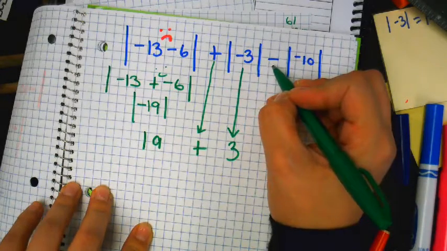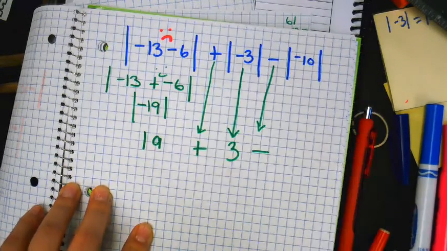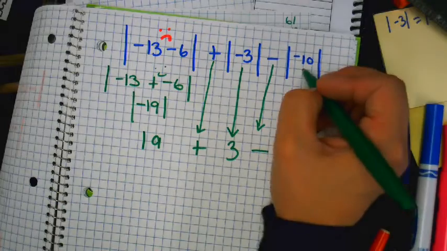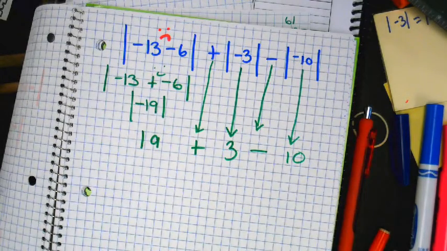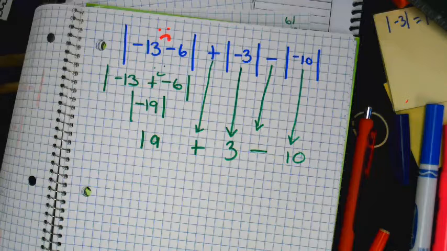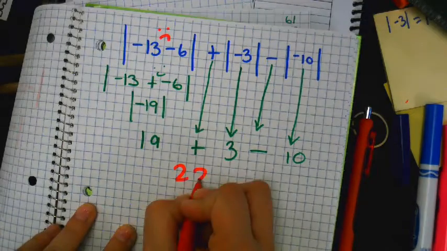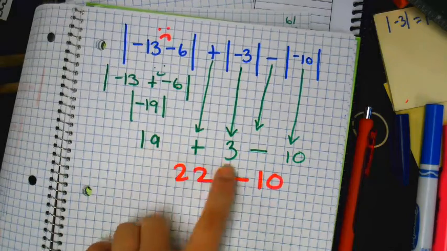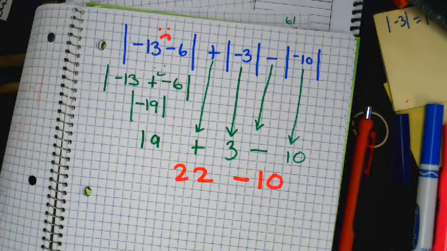This is a minus sign. I'm just going to bring it down. Just bring down the minus. No need to keep change opposite right now. What's the absolute value of negative 10? So it looked really hard at the beginning, but look, we're just dropping it down, dropping it down, dropping it down. Let's do the math from the beginning. What's 19 plus 3? 22. Minus 10. 12.